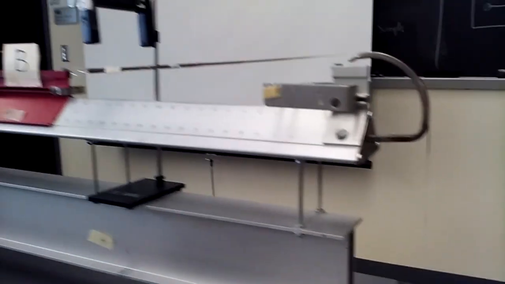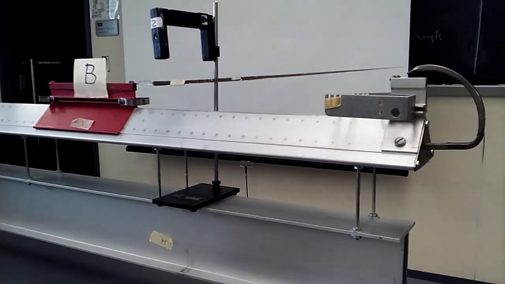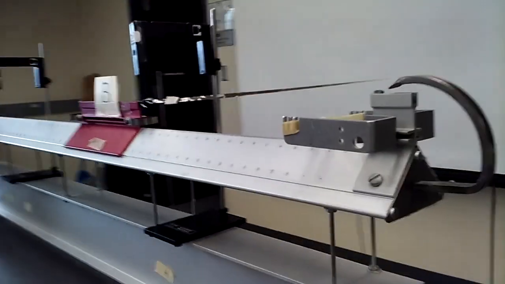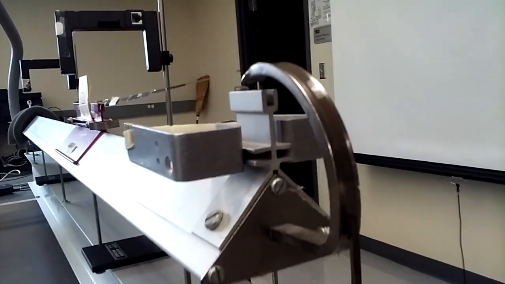I don't have the air turned on right now. If I did, it would be moving, but when we turn the air on, that weight is going to fall and pull on the tape, and then it'll pull the glider to the right in that way.